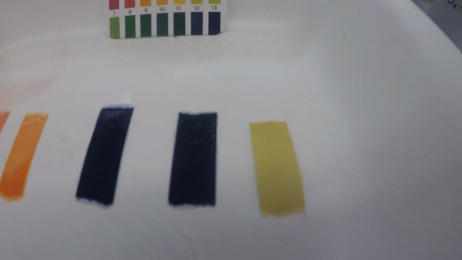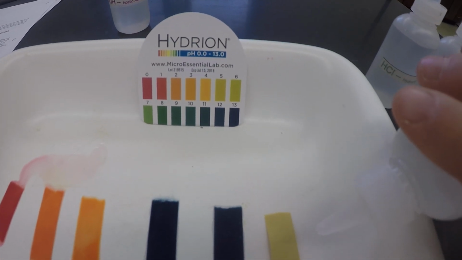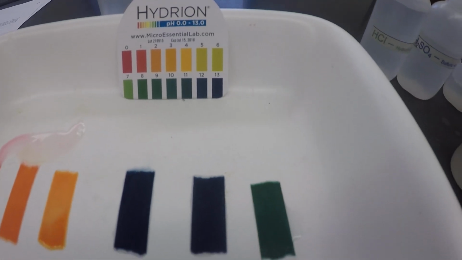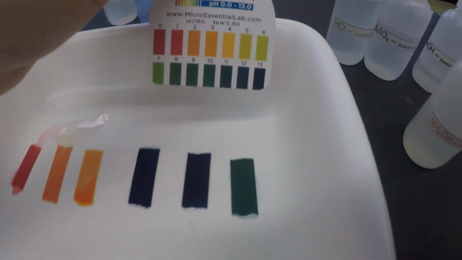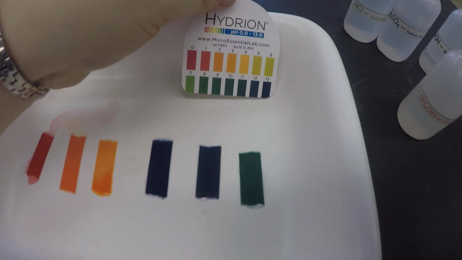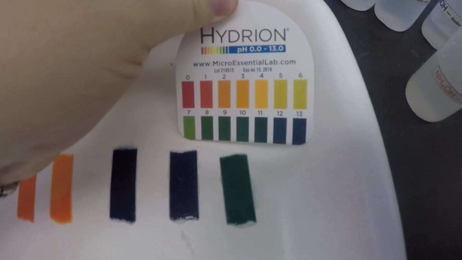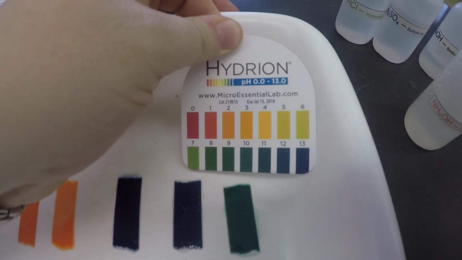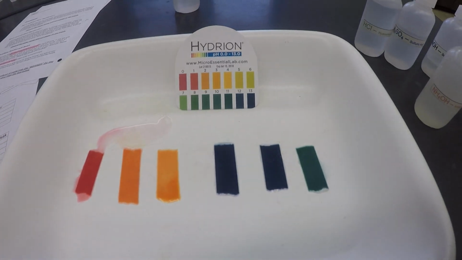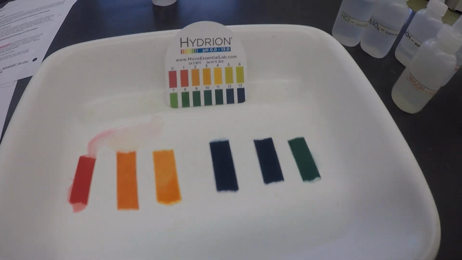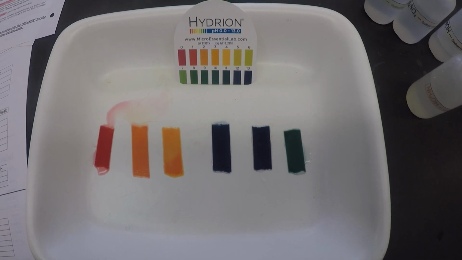Our final one is ammonia hydroxide. You can see that this is obviously not a blue this time. It's more of a green. Which green do you feel that it is? Very good. So that's the first part. You can see the differences between those.